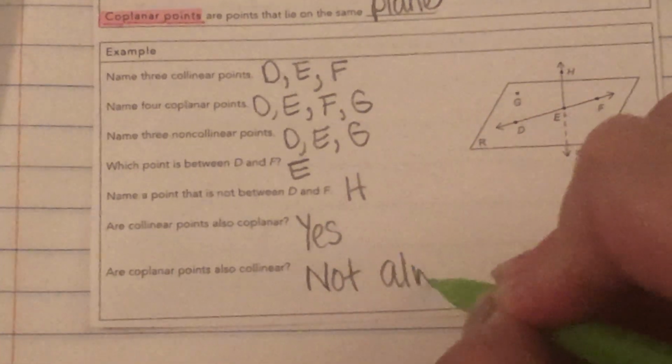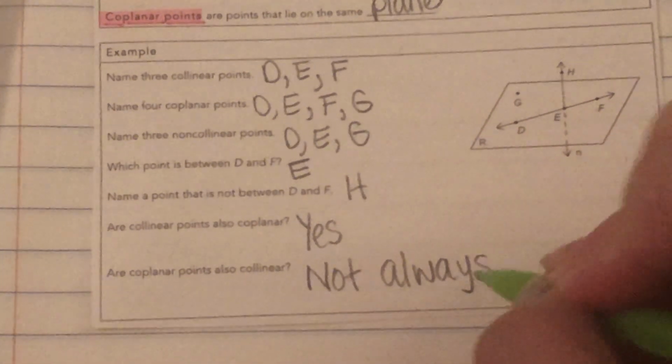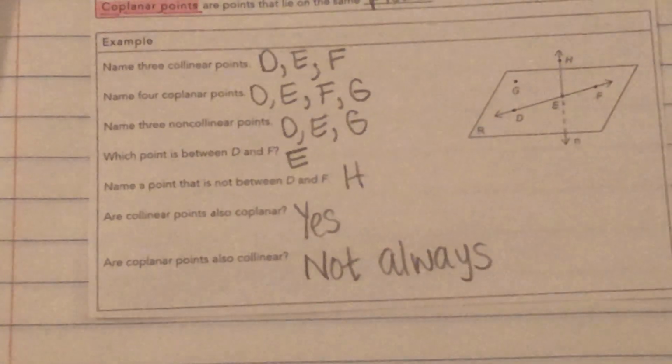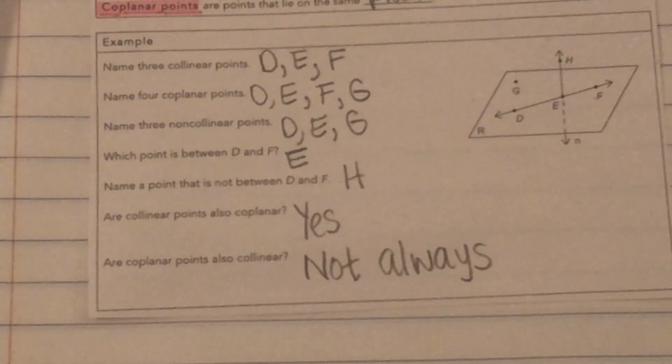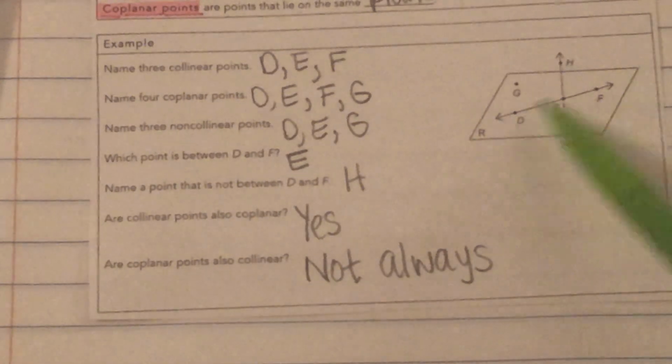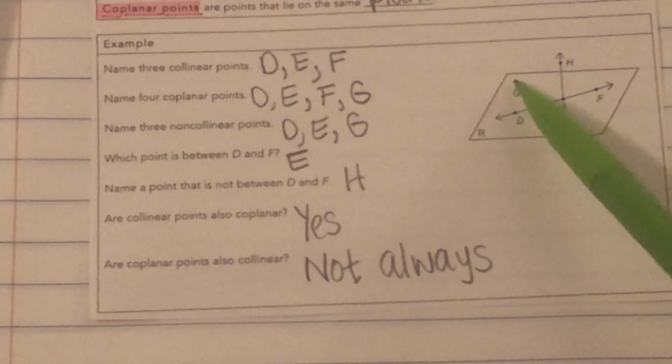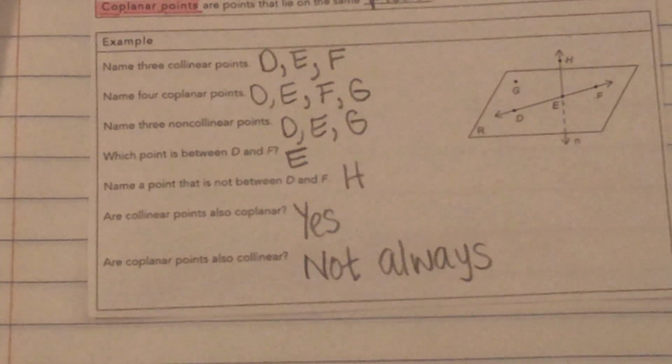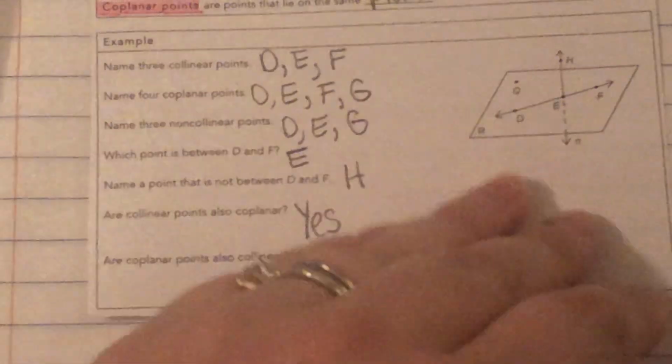Are coplanar points also collinear? Not always. There are some situations in some pictures where points can be coplanar, but not collinear. Okay, so not always. Sometimes yes, sometimes no, and you can see that here. Yes, no. This one's not collinear, so no. Okay. All right, moving right along.